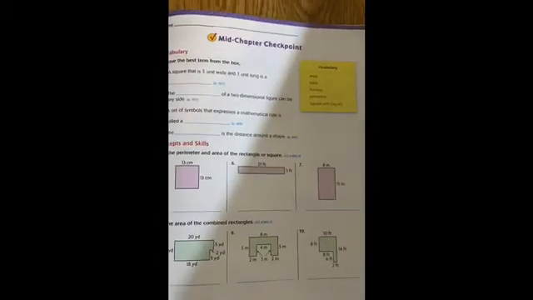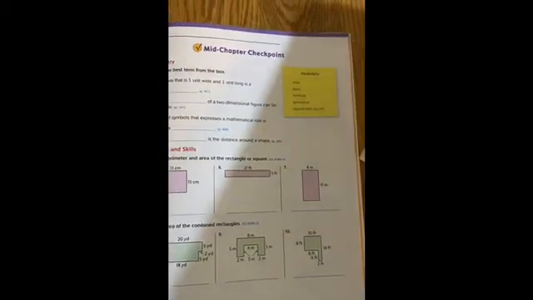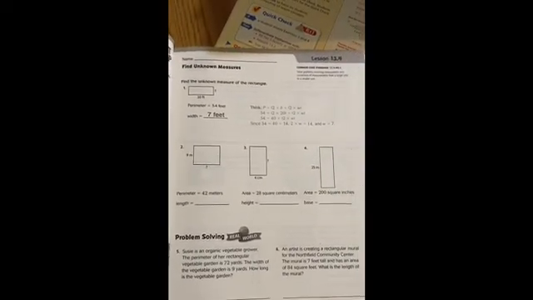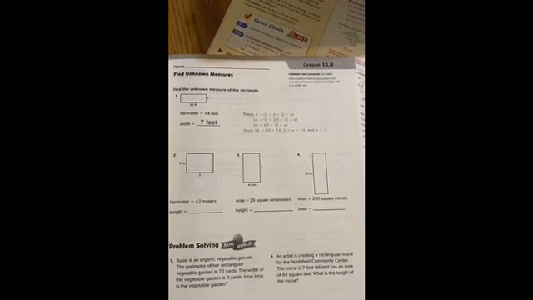So please do the mid-chapter checkpoint after you go through the lesson. Pages 509, 510, and then homework in your homework book is 253 and 254 evens. Please show me your mid-chapter checkpoint and your homework. Thank you.